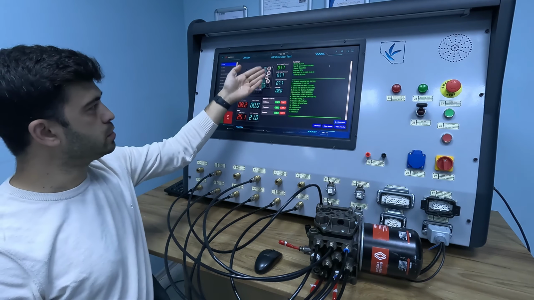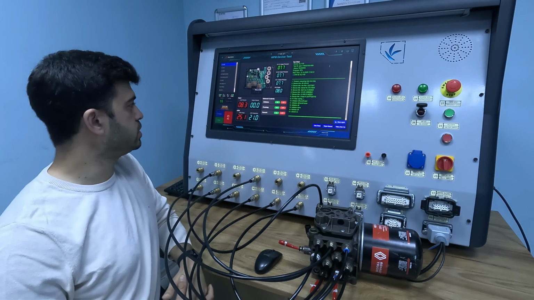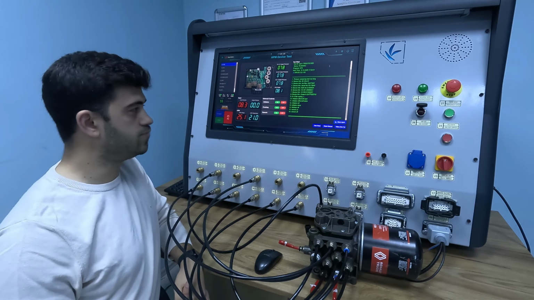During the test, you can continuously monitor the incoming real-time data and information.